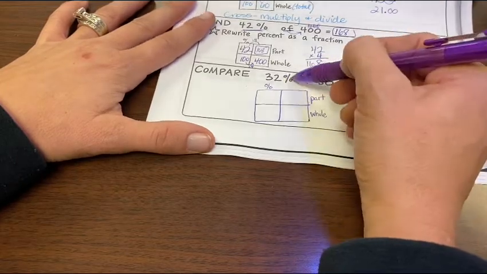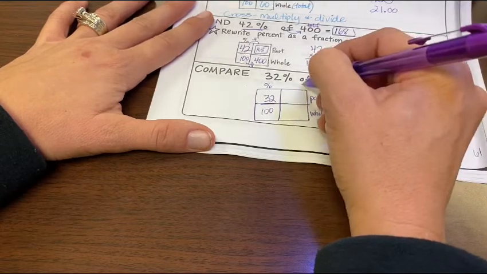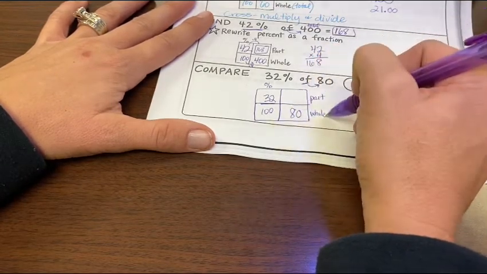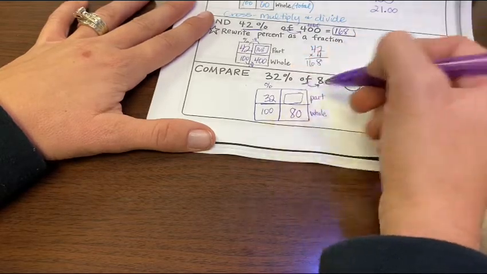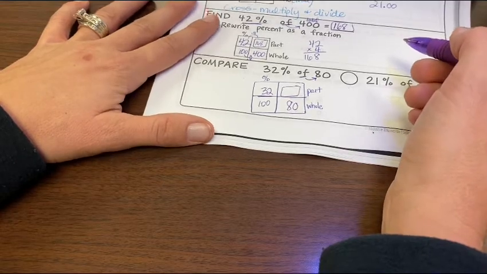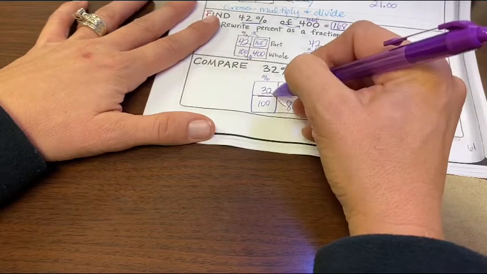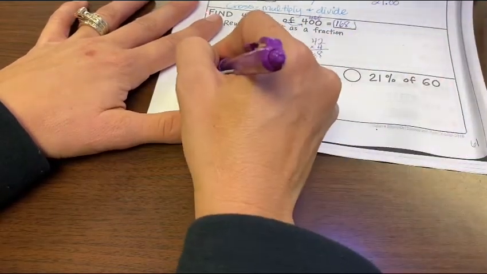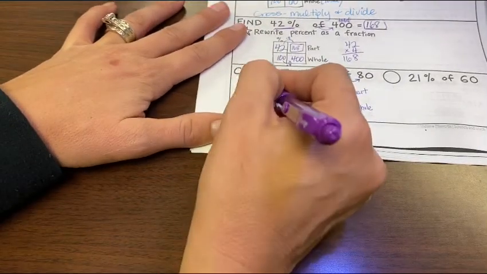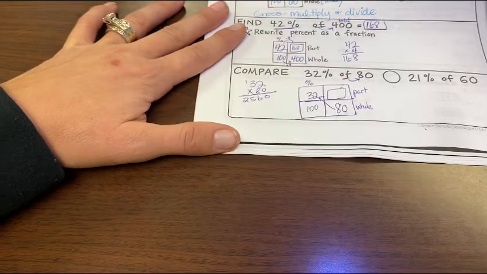So 32% means 32 out of 100. Remember, our total follows the word of, our whole. So we're going to put it right here. So we're trying to find a part of 80. That's that 32, that's equal to the 32%. I don't see an easy way here or here. So I'm going to cross multiply. So 32 times 80 is going to be 2,560.